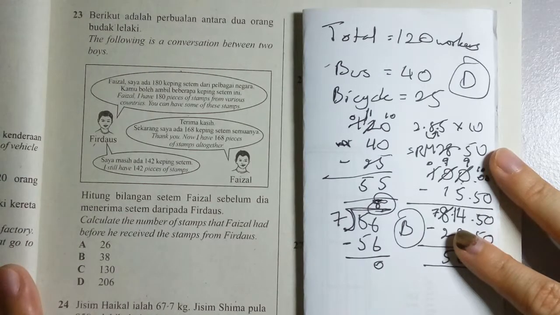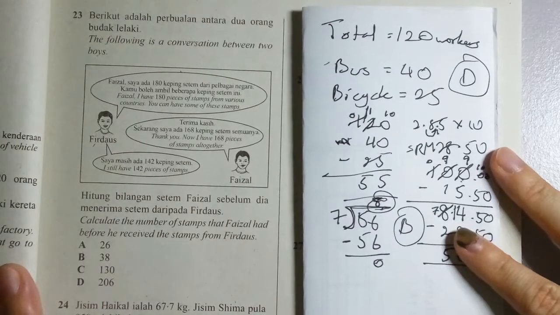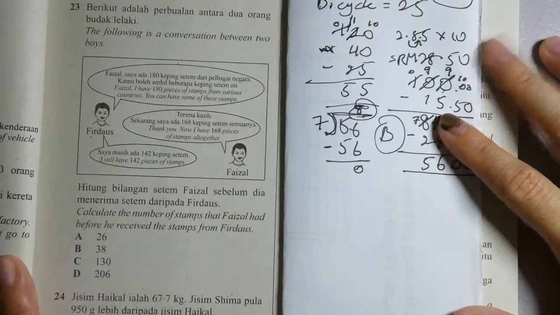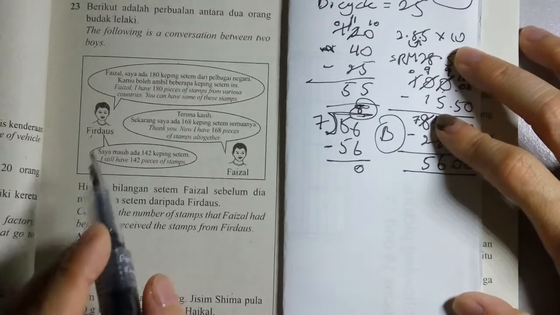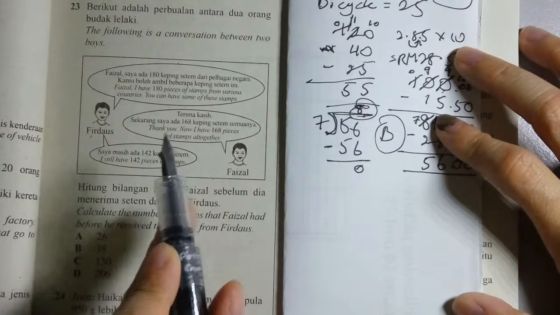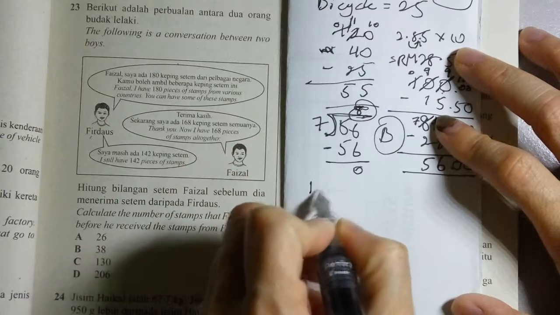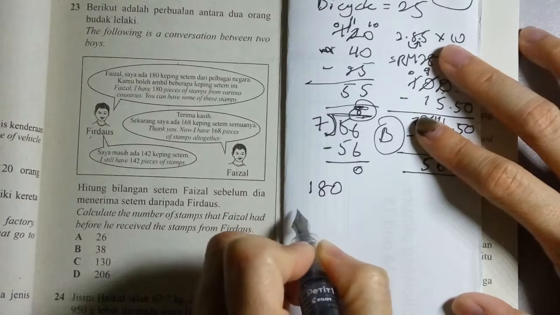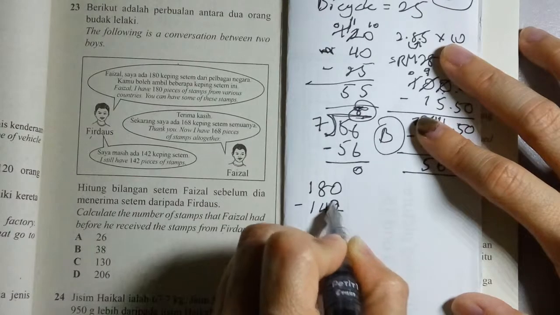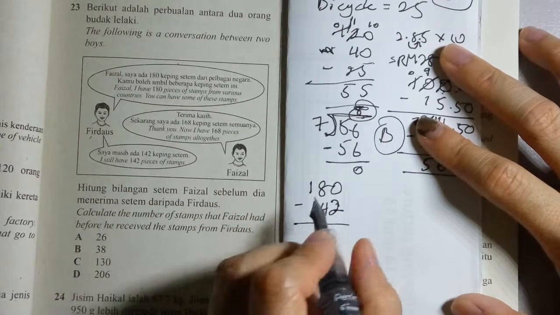And Firdaus says, I still have 142 pieces of stamps. So you have to calculate the number of stamps that Faisal had before he received the stamps from Firdaus. First things first, we need to see how much Firdaus gave to Faisal. He started off with 180 stamps, but now he has 142 stamps. So we want to see how many he gave to Faisal.